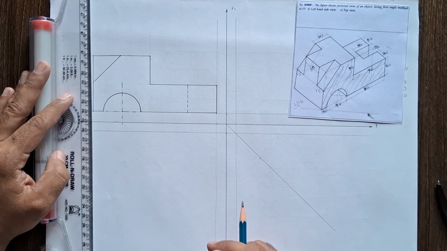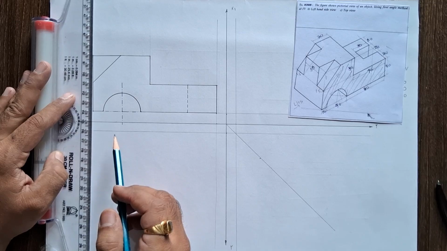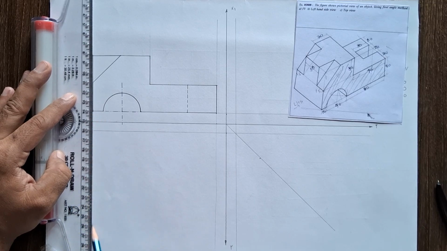Now take a projection from the front view and we will draw the top view. Take a thin projection.